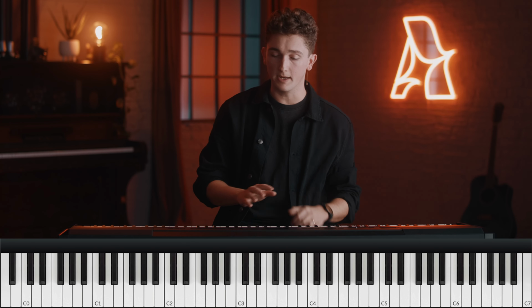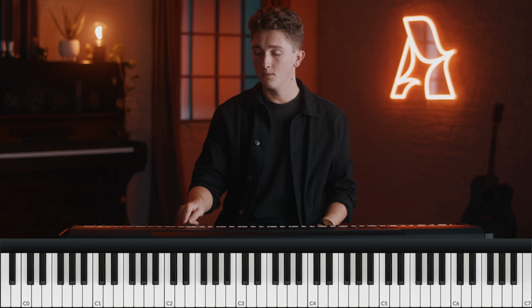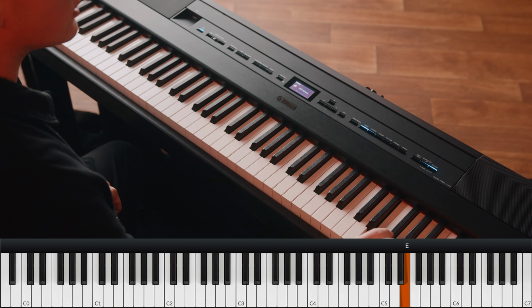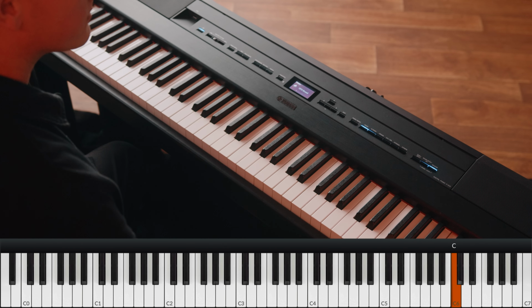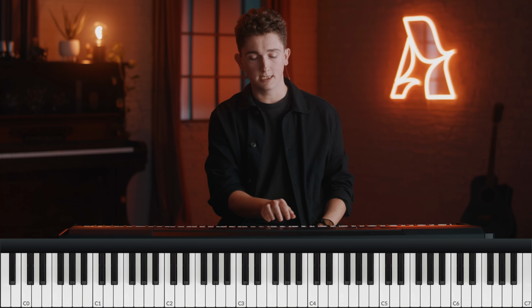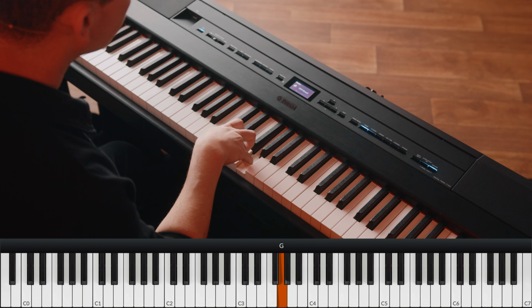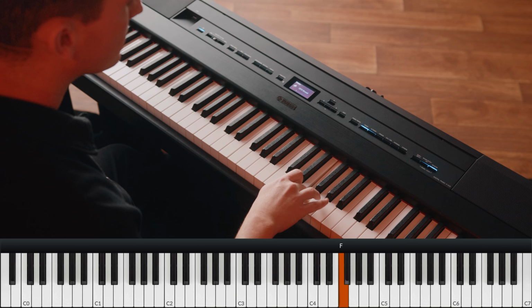But as I mentioned before, this is the sort of thing which after a while will become second nature. Don't get too worried about having to memorize every note. Before you know it, it will be just in your head, and you won't even have to think about it. So those are our white notes, A, B, C, D, E, F, and G, repeating up the keyboard.